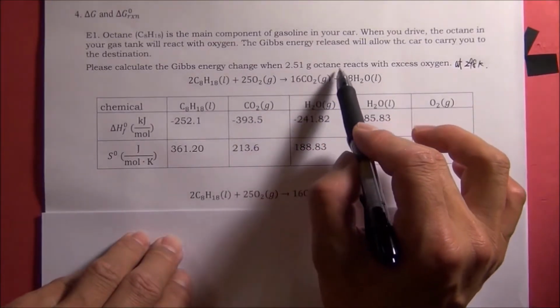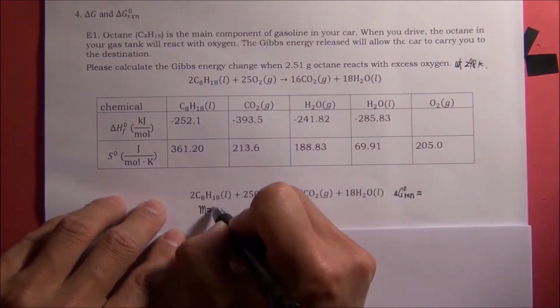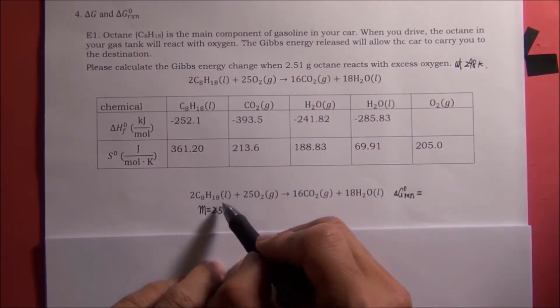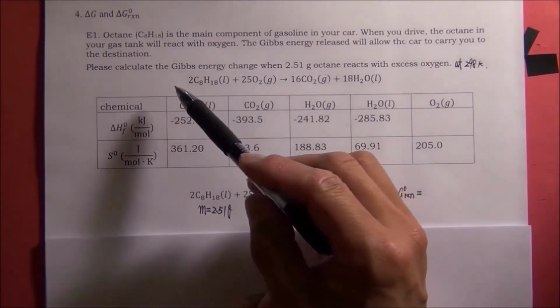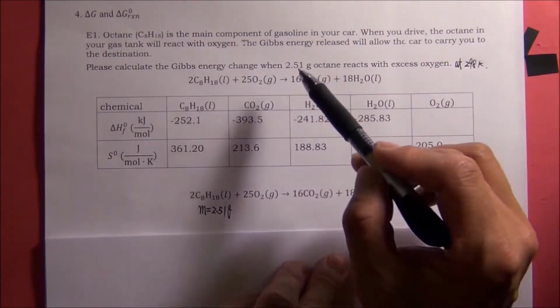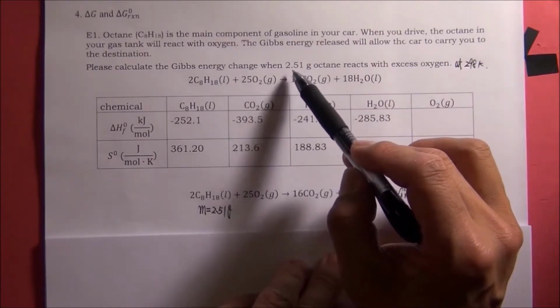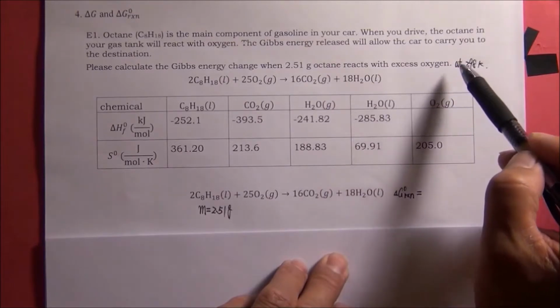The mass of octane is 2.51 grams. I write down the mass of octane below octane under the chemical equation. The Gibbs energy change is what we are looking for. And this Gibbs energy change is from 2.51 gram of octane reacts with excess oxygen.